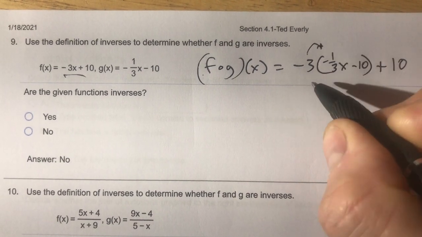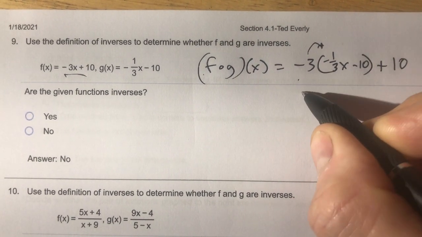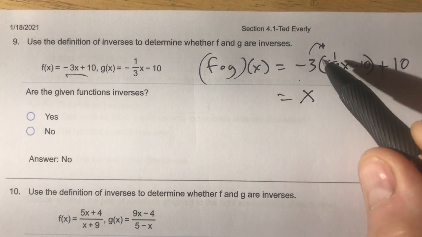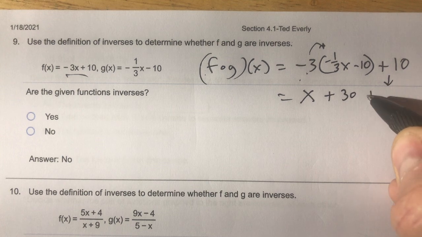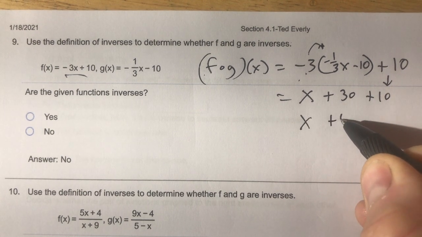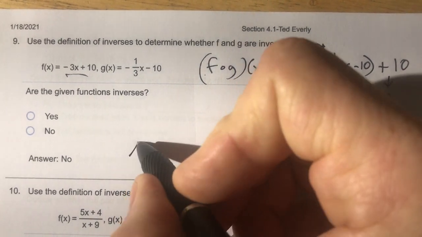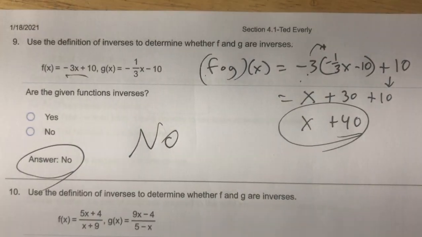So when I distribute here, negative 3 times negative 1/3 would be a positive 1x, so that looks good. Negative 3 times negative 10 would be a positive 30. Then I have the plus 10 here, and this is x plus 40. I don't get x, so no. And you can see the answer there, no.